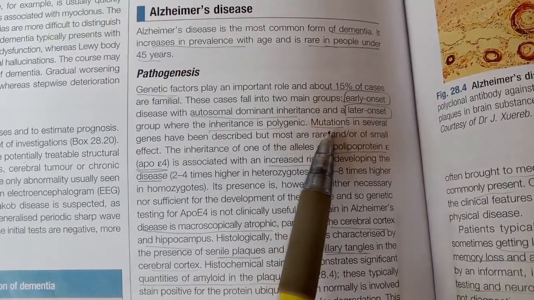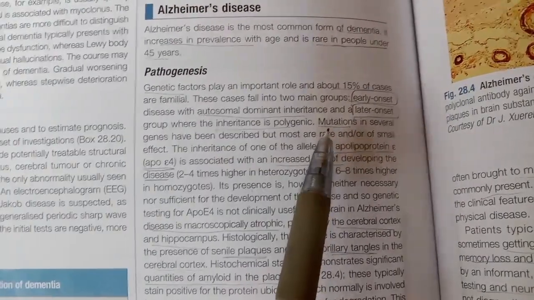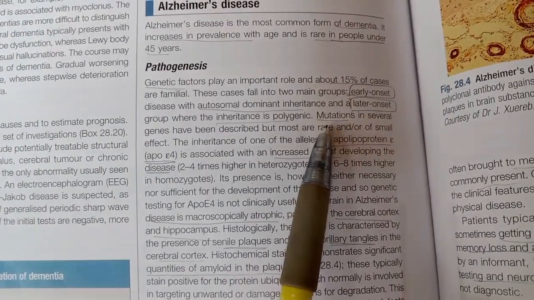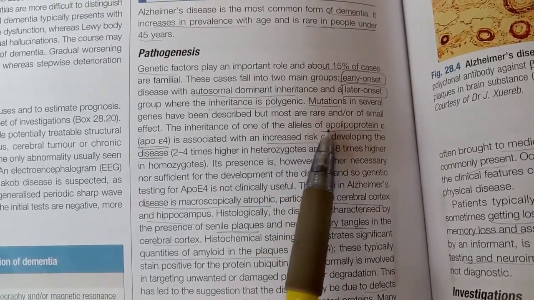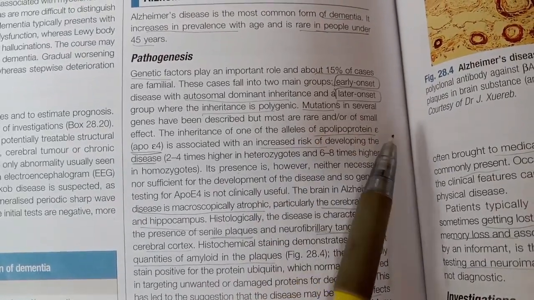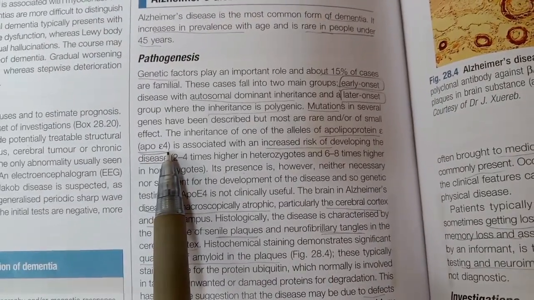Okay, there are some genetic mutations which cause this disease, and the allele which is mainly responsible for causing this disease is apolipoprotein E4. Okay, APOE4 is responsible for causing this disease.